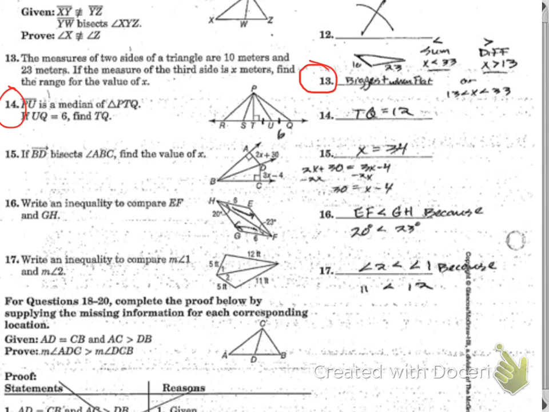14. If I get a median, you can always mark the congruence that I have in the picture down here. And TQ is the whole length with two sixes together. That's why it's 12. 15, angle bisector, you set these two guys equal. And you want to mark when BD bisects something, you want to go in there and mark the congruence. That would be a really good idea. But setting them equal, solving carefully, you get x equals 34. And then the inequality to compare these.